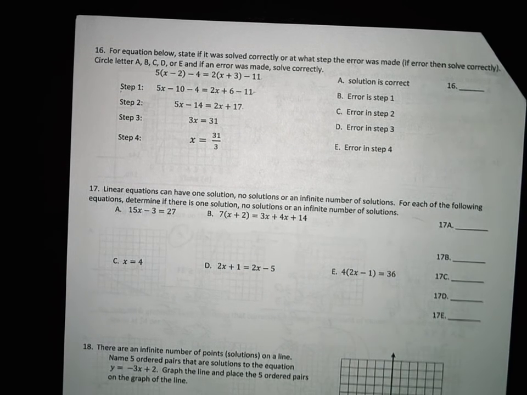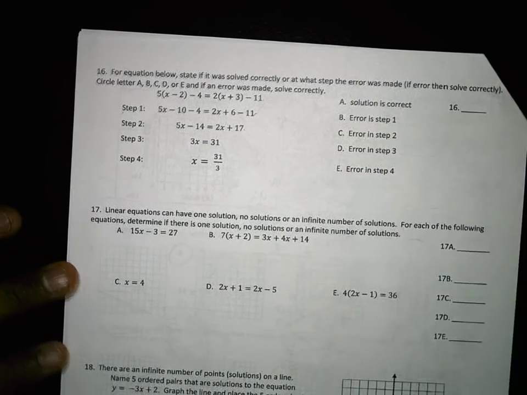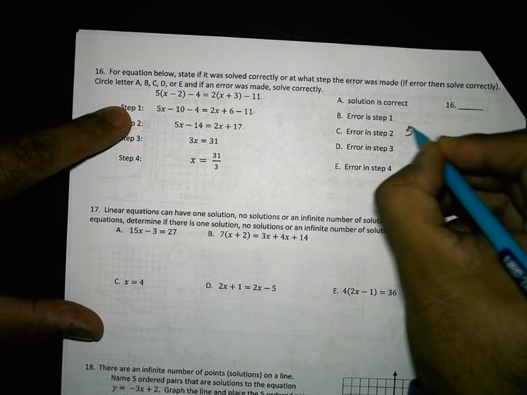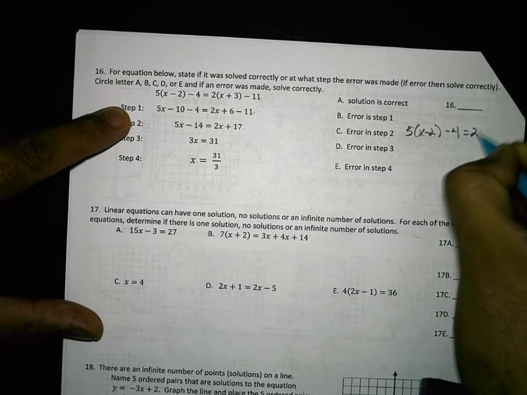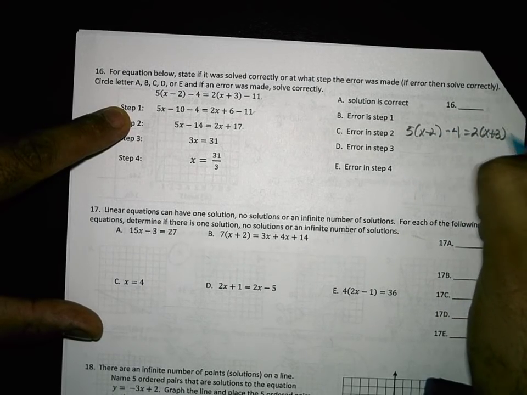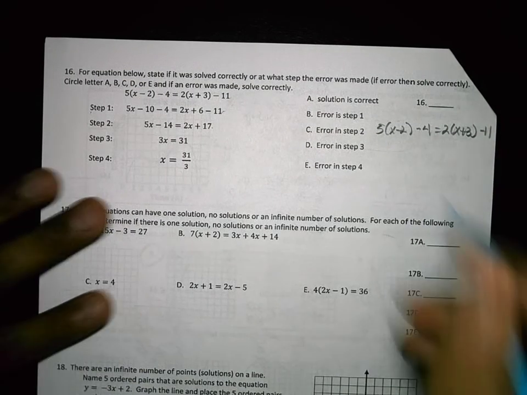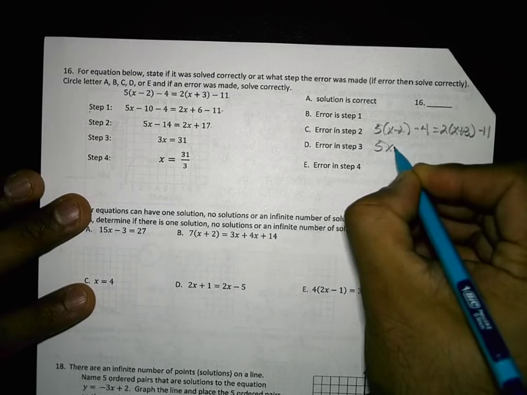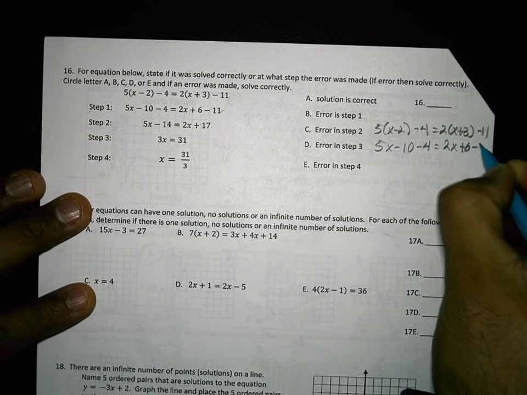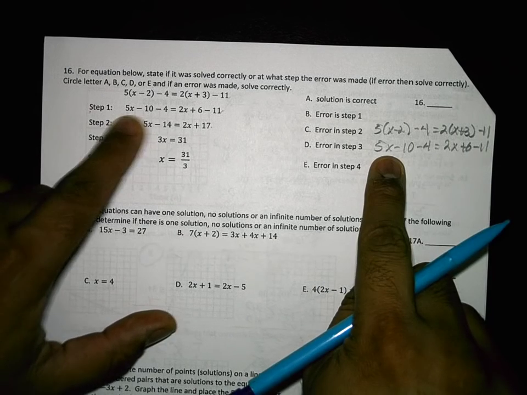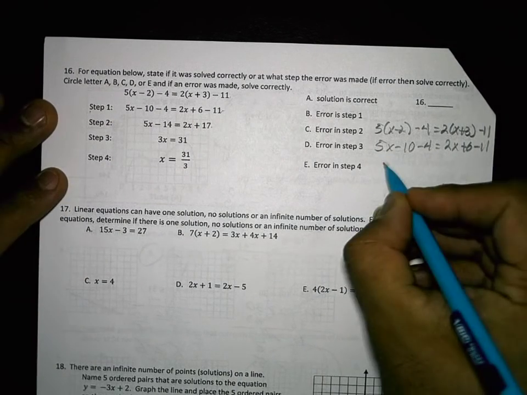Okay? So let's look through this here. The best thing to do, I found, is just to do the problem again and compare as you go. So I'm going to rewrite the problem here. If I was to solve this, I would distribute: 5x minus 10 minus 4 equals 2x plus 6 minus 11. And let me see if I got the same thing here. Okay, yeah, I do. Then I would combine like terms.